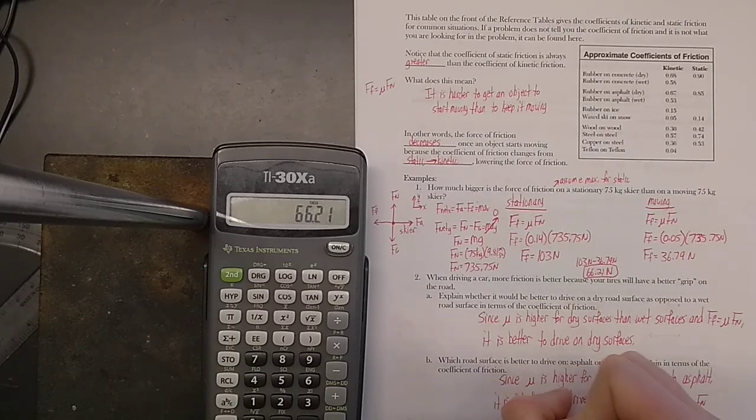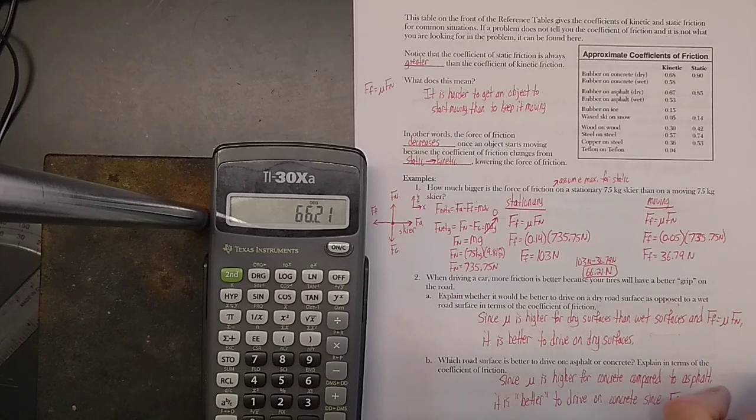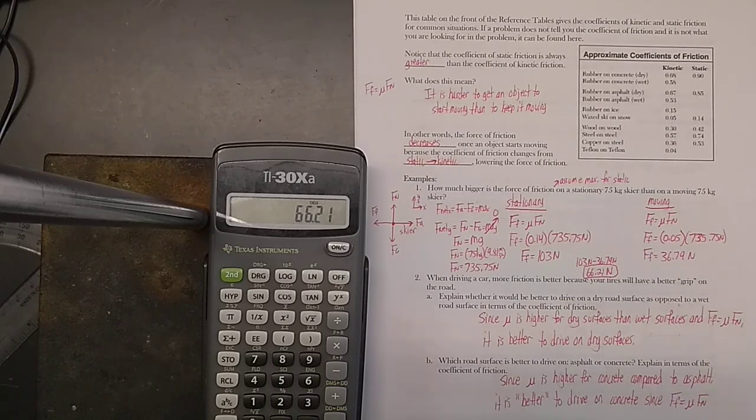So here's what I'm going to say. Since the force of friction equals mu Fn, and Fn on a flat road surface is equal to Fg, which is equal to mg, then I could plug in mg in place of Fn over here. All I'm doing is substituting equations into each other.